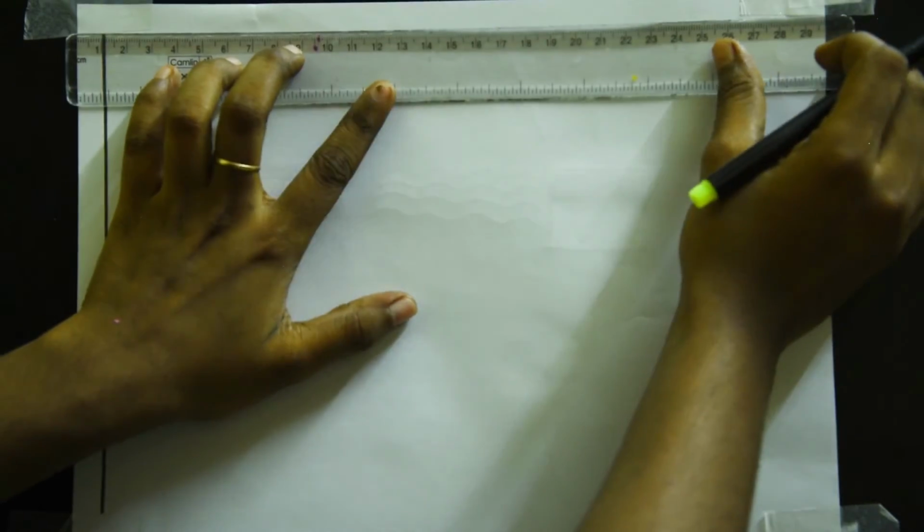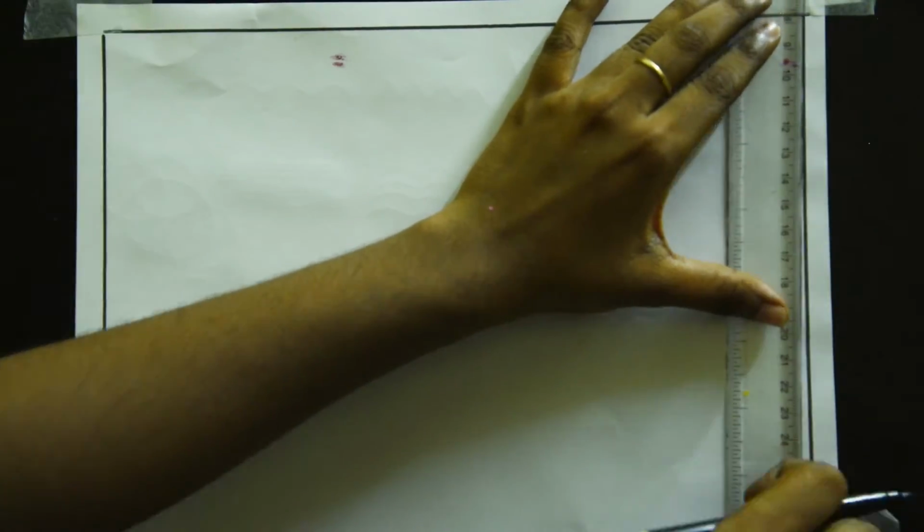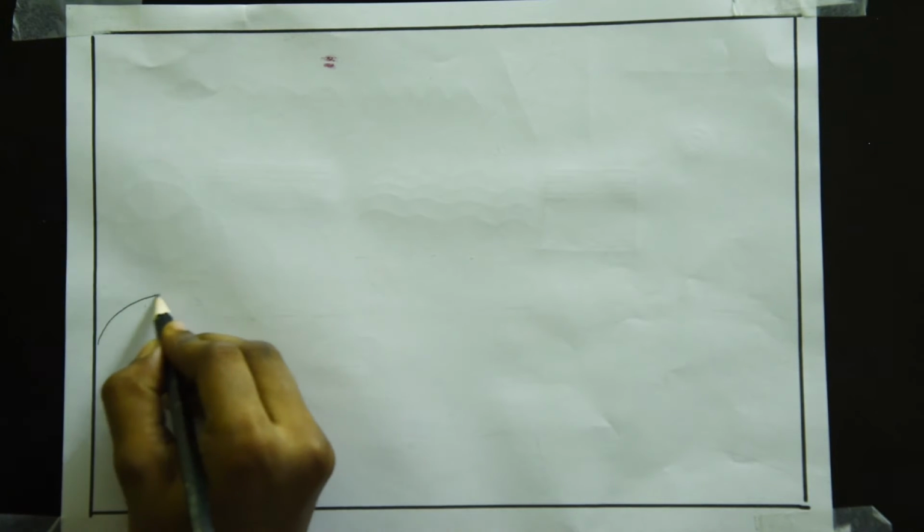We saw some of the types of lines. Now we will do a very simple landscape, and we'll see how to implement those lines here. Now I'm drawing a wave.